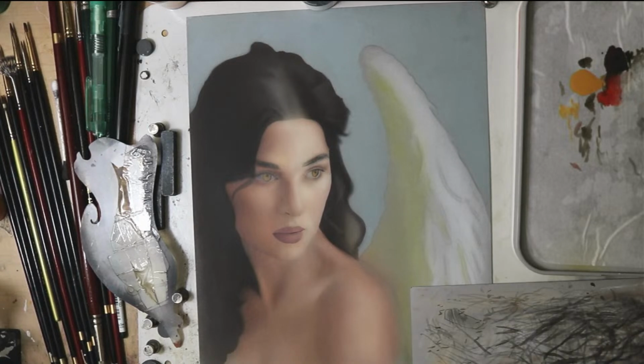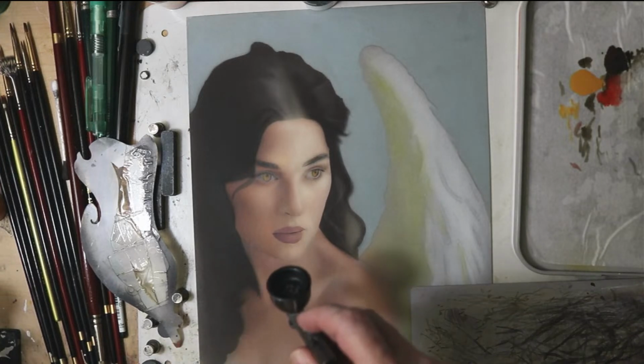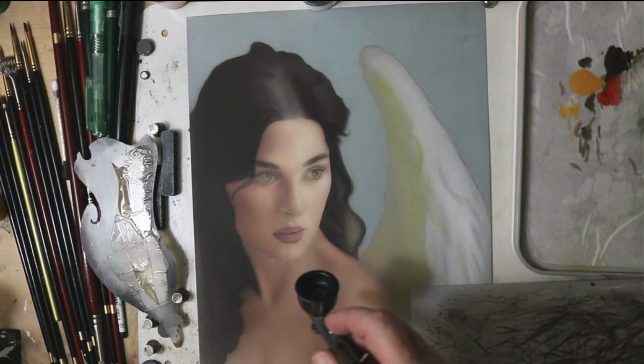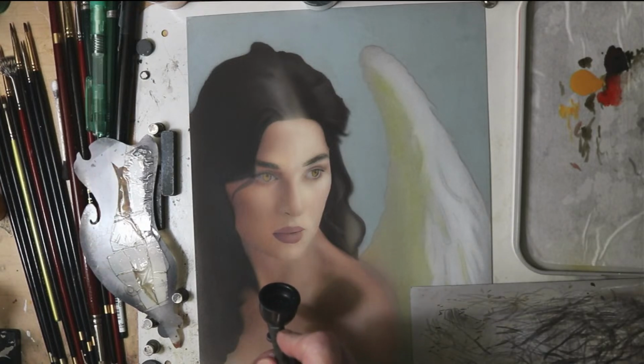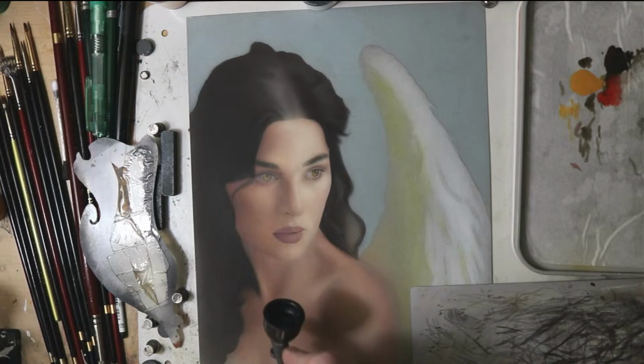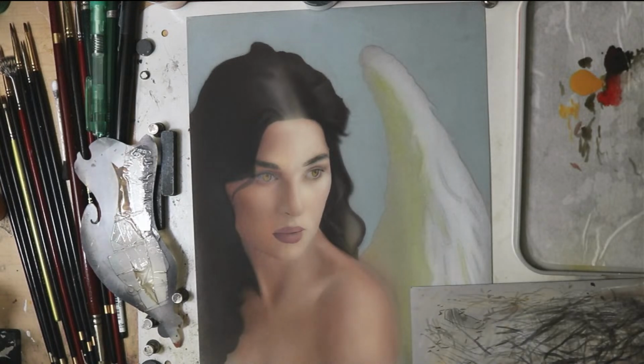Nice flow. So I want to put it in a place that's kind of inconspicuous, like maybe right here. We'll just see how this works. It's looking okay, but I think it could be a little warmer.